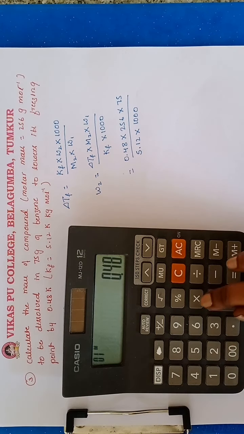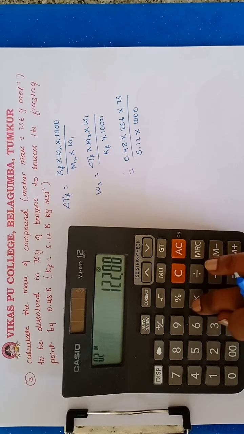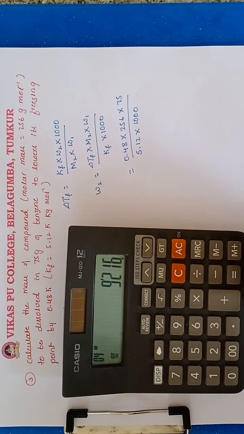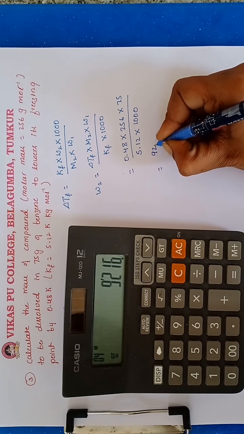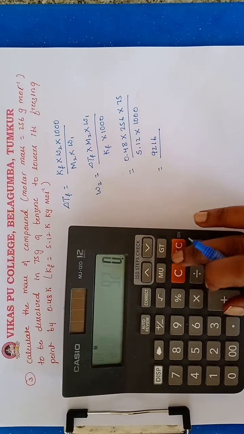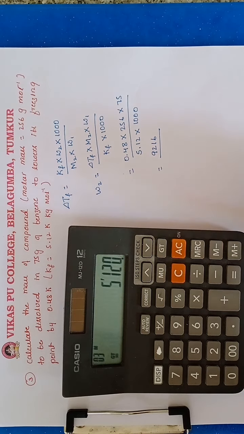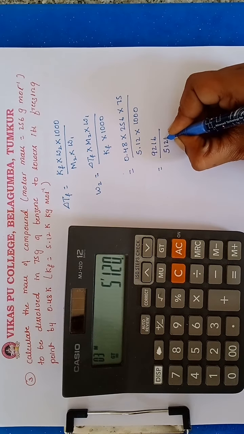0.48 into 256 into 75 equals, we are going to get the value 9216 divided by 5.12 into 1000. How much are we going to get? That is 5120.